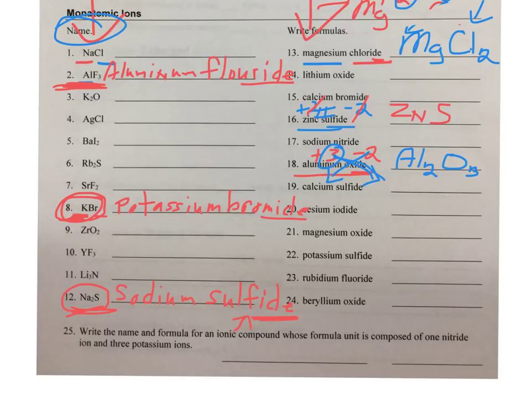Okay? All right. Let me give you another easy question. Here you have potassium, and they're telling you that you have 3 of them. And you have nitride, and they're telling you that you have 1 of them. Well, which one comes first? That should be a nitrogen and a 1.